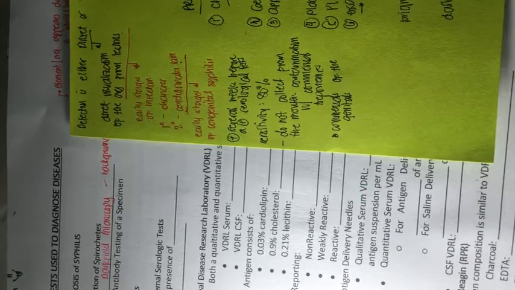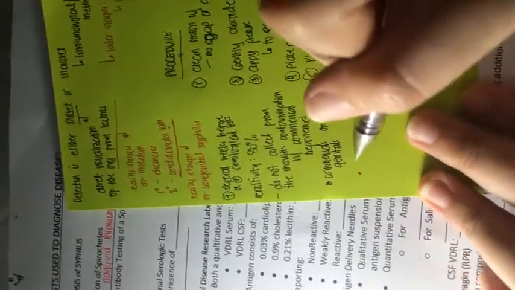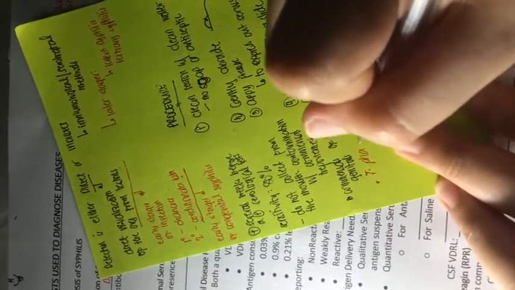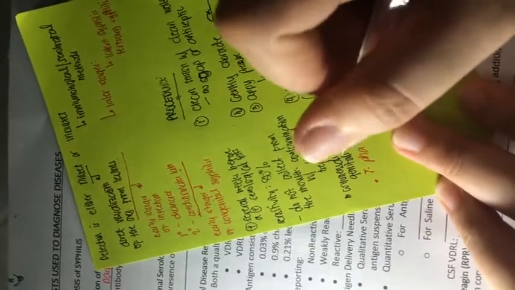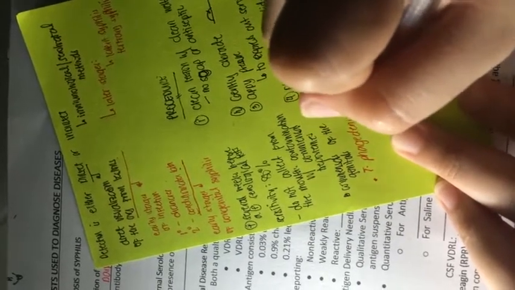We have Treponema phagedenis, spelled with PH.